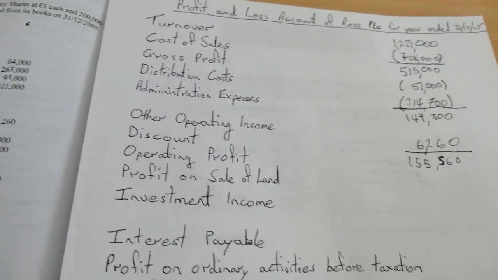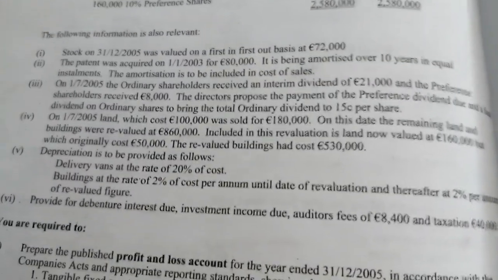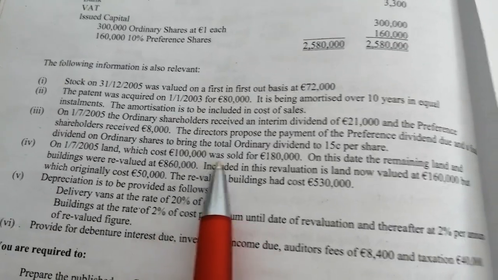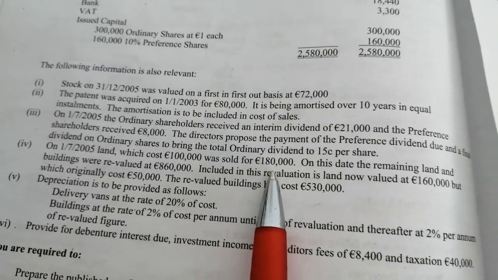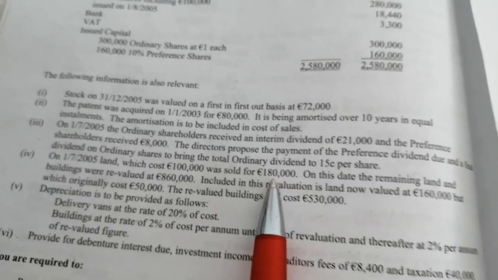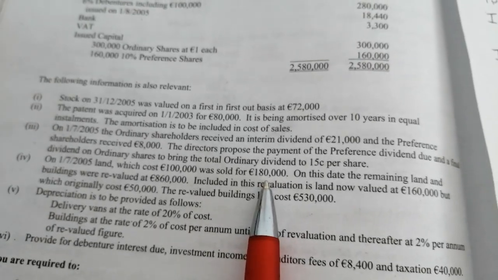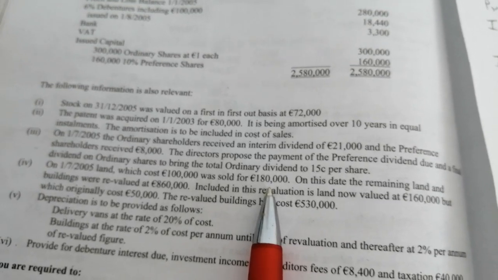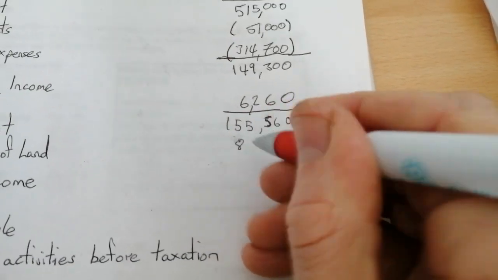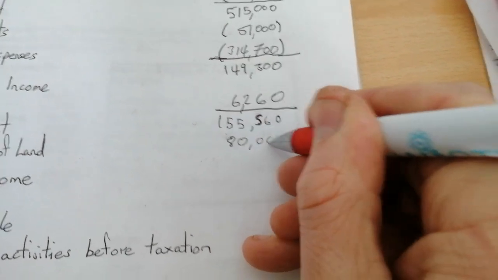Okay. Next, my profit on sale of land. So that's like my extraordinary item. And if we look here, we have land which cost 100 was sold for 180, so it's a straight profit of 80,000. Because we don't depreciate land, we don't have to worry about working out what the net book value was and trying to find out the profit on disposal or loss on disposal. So it's just subtracting. So 80,000 there for the profit on sale of land. And again, that's a type of gain.